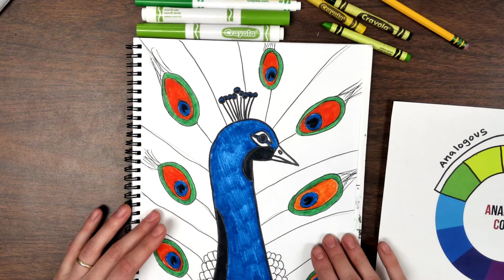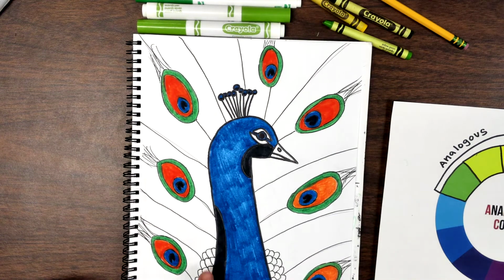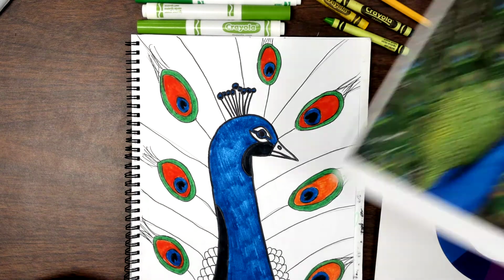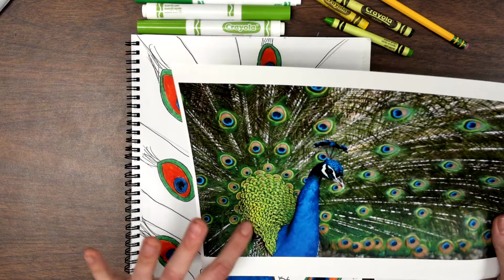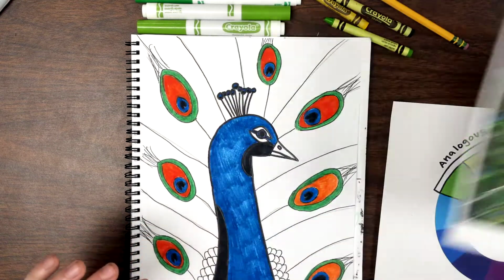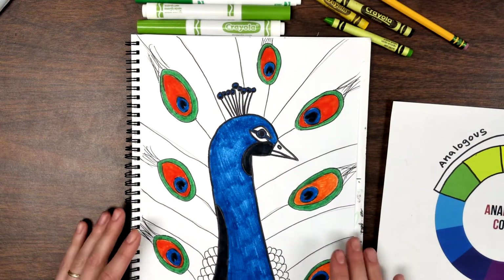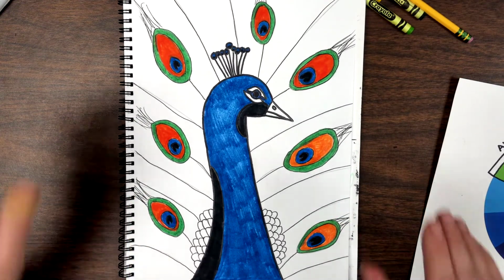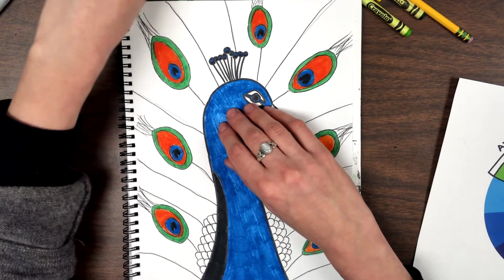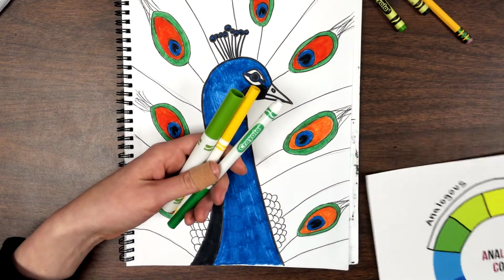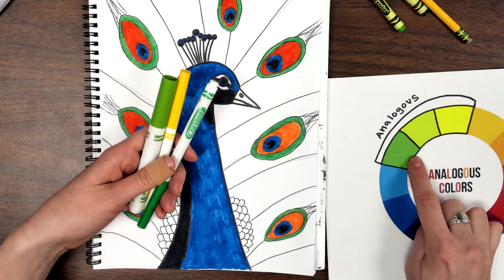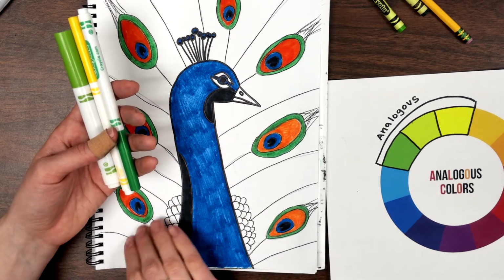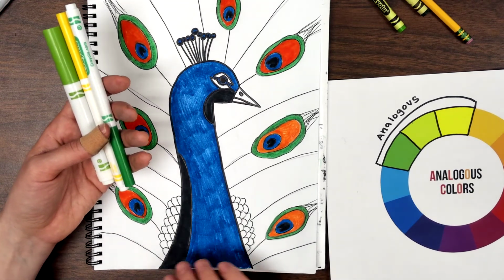What we are going to do is color in the little tiny feathers. These little tiny ones back here behind your peacock, those little bumps, we're going to color in. Whichever you're using, I'm going to use markers for this step, and you could use all 3 of the analogous colors if you have them available. Otherwise you could color all of it yellow, or all of it green.